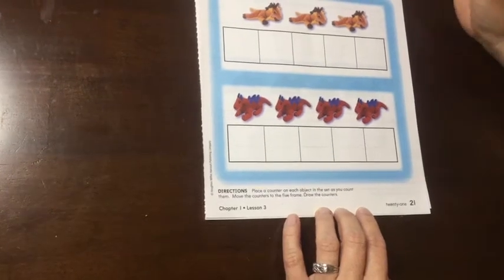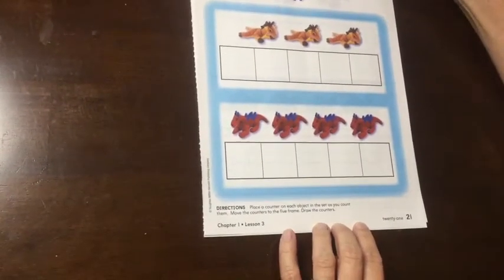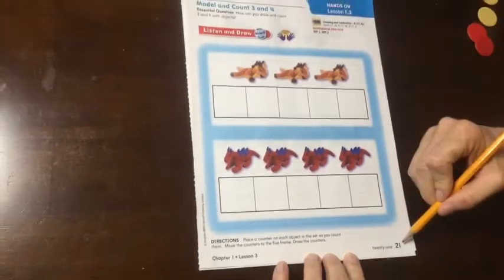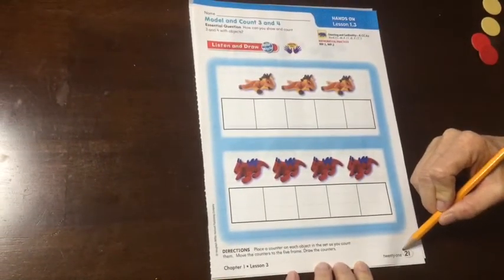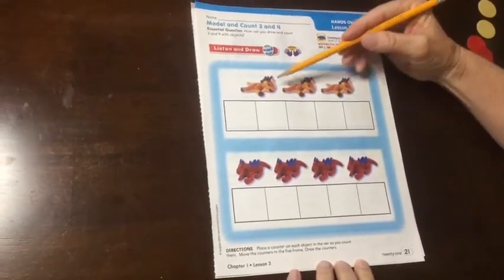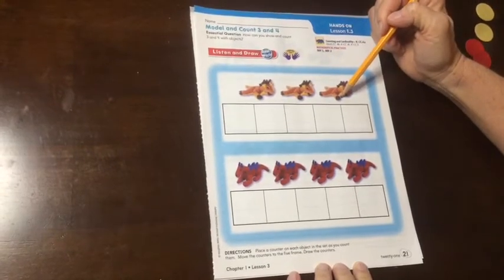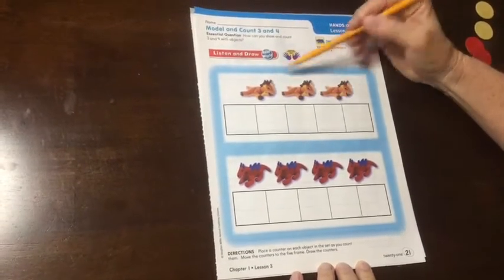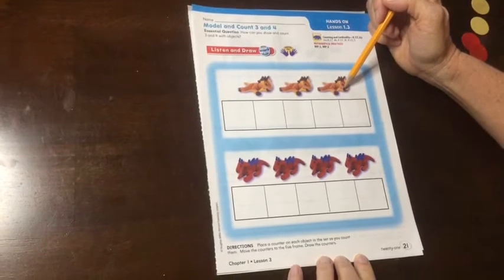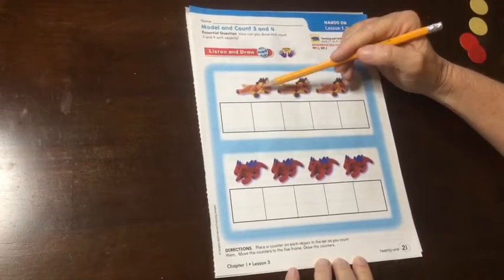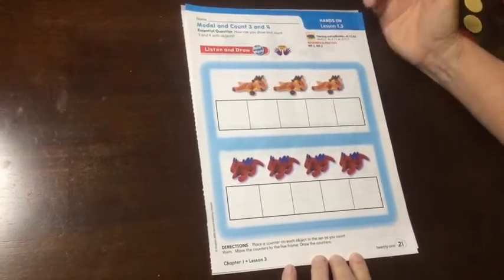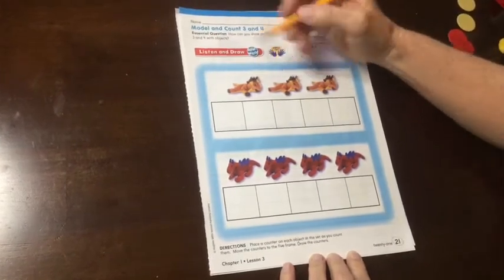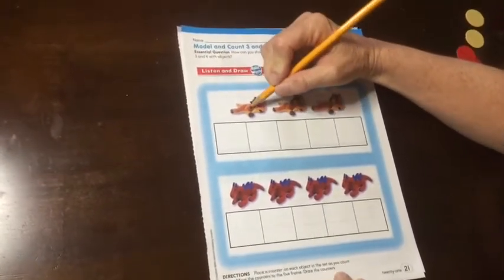Hey kindergartners! So on today's lesson 1.3, this is on page 21, we are going to place a counter on each object in the set, so a group is called a set, as you count them. And then we're going to move them into our 5 frame. So here we count and we always mark them as we count them.